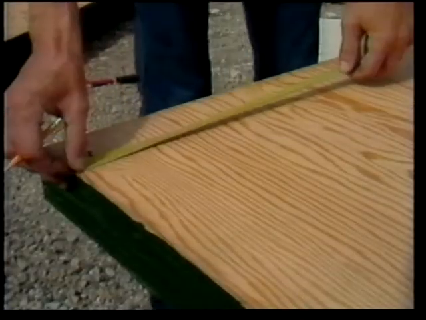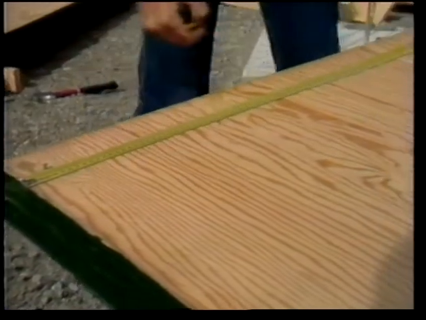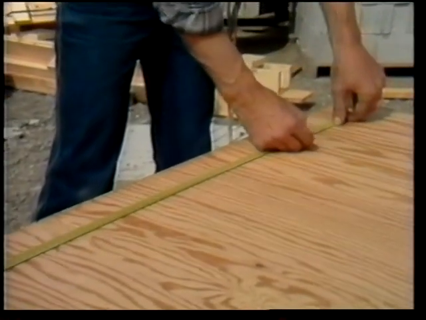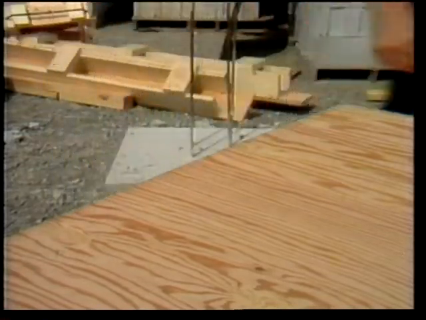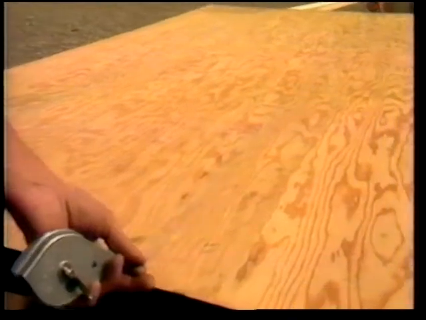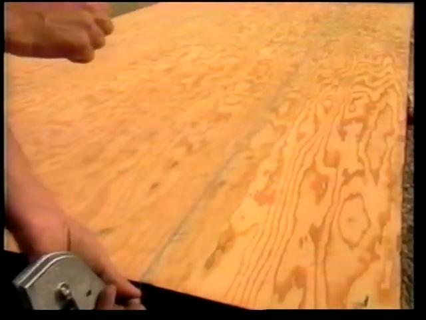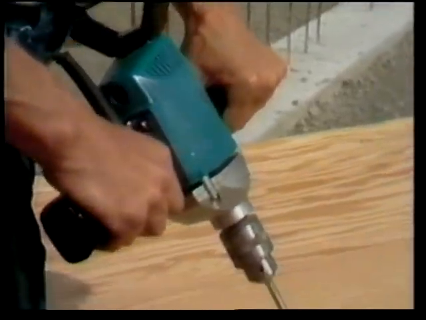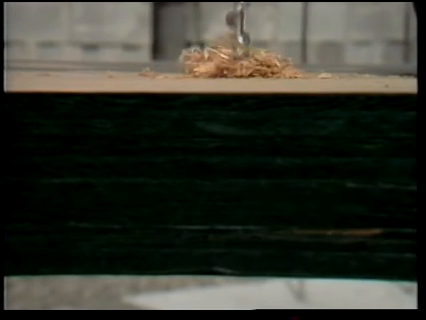If new plywood is used, it is first tacked together and the layout for the whole pattern is established. Simultaneous drilling of all the tie holes saves time and gives a uniform pattern.